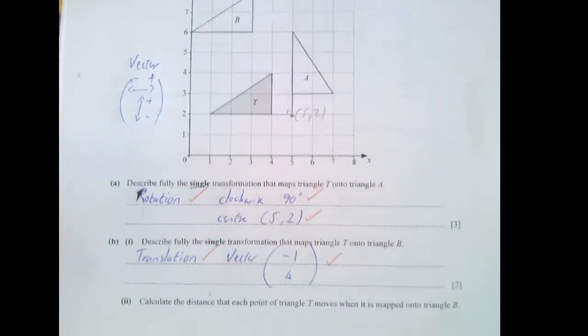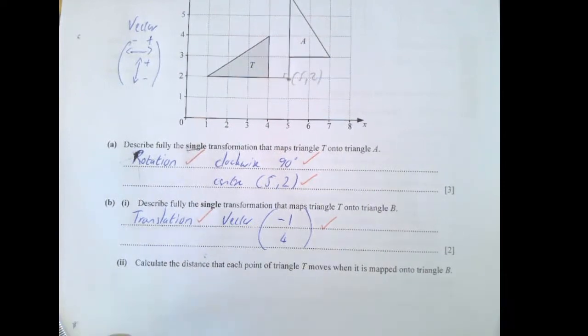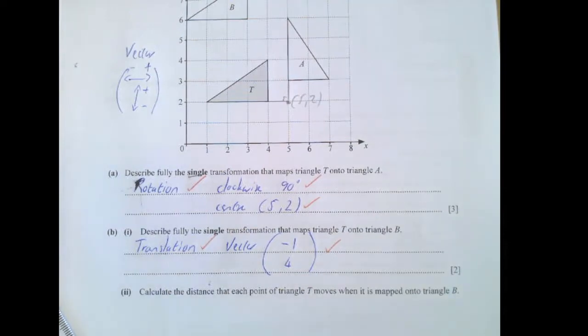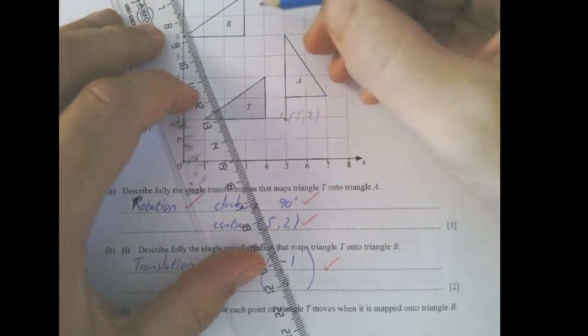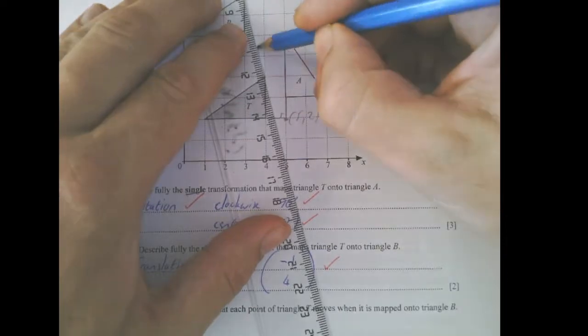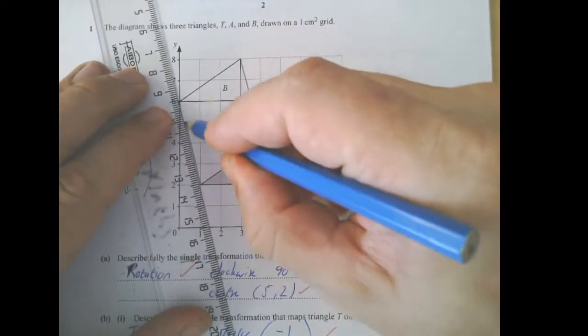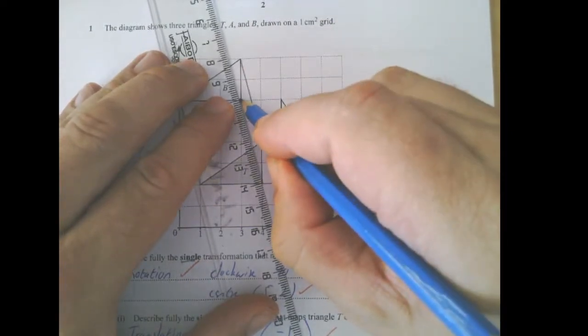Last one is a bit strange that they throw it in here with transformations, but okay, it is actually quite easy, but lots of students found this confusing. Calculate the distance that each point of triangle T moves when it is mapped onto triangle B. So meaning go from here. So this point here, for example, T, go to B, it moves like this. Okay, moves like that, right? The other points are going to move exactly the same distance because it's a transformation. So we only have to work out the distance of one of these points.